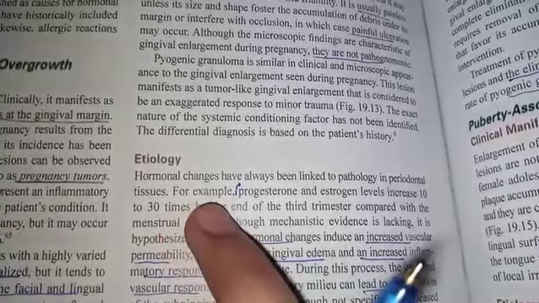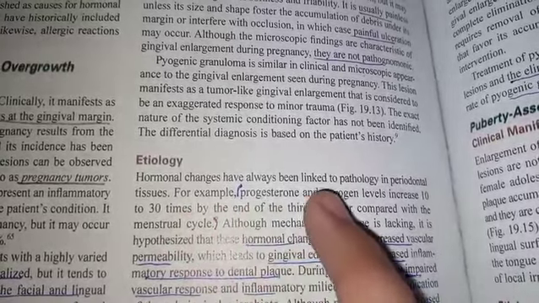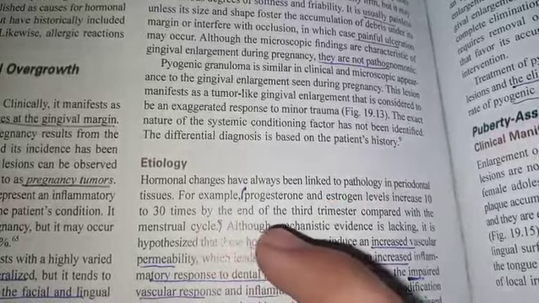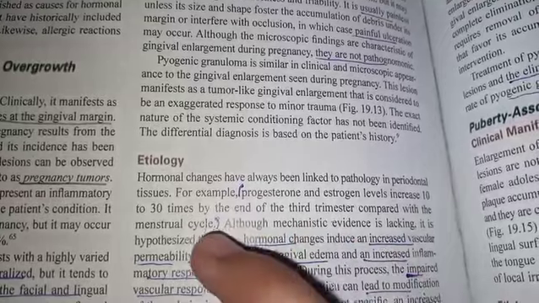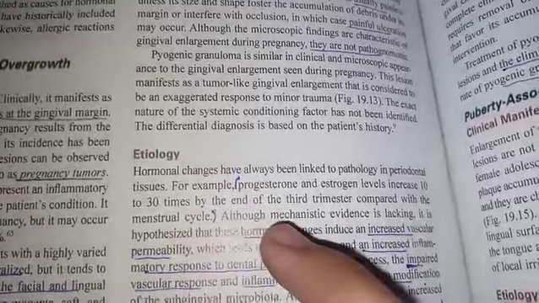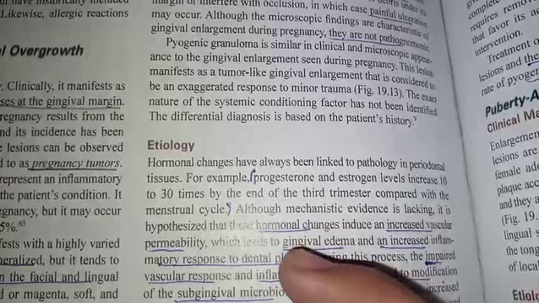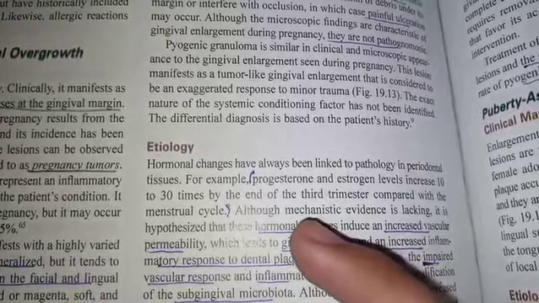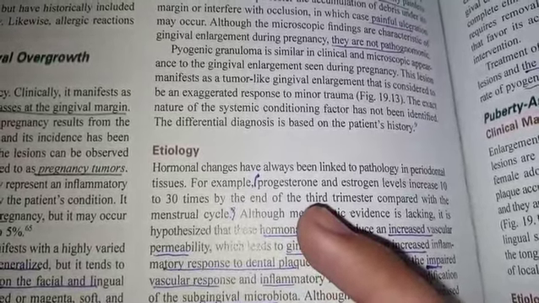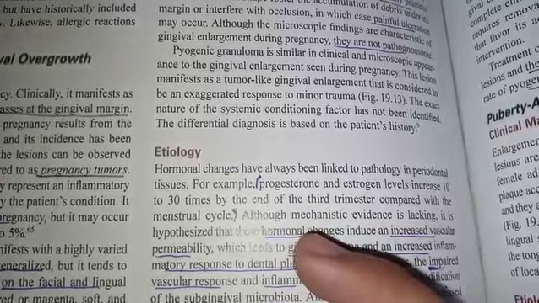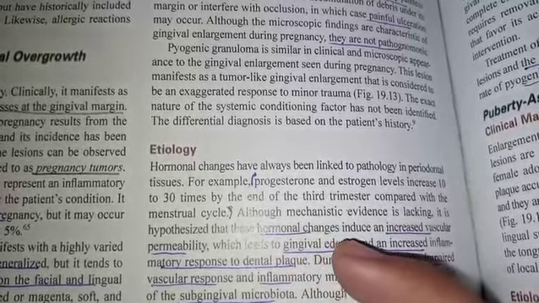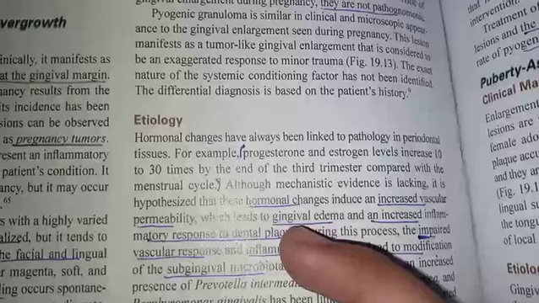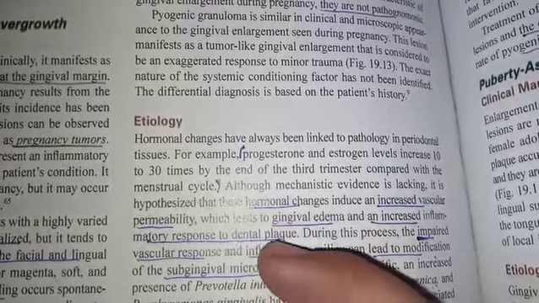We all know there are hormonal changes during pregnancy. Progesterone and estrogen levels become increased 10 to 30 times more at the end of the trimester as compared to the menstrual cycle, so it plays a very important role in this. The hormonal changes are present, but there is no research on how these hormonal changes actually cause this inflammation. They also say that hormonal changes induce increased vascular permeability that leads to gingival edema and increased inflammation in response to dental plaque.